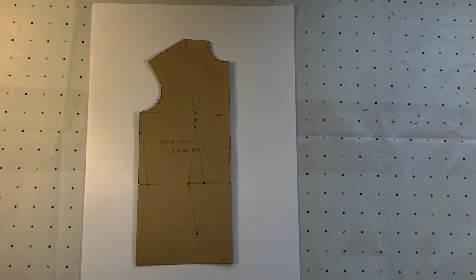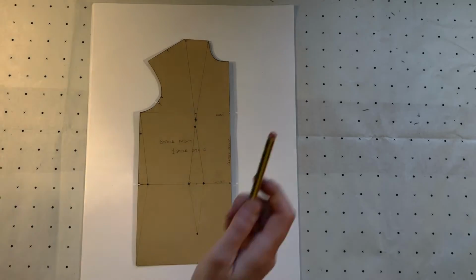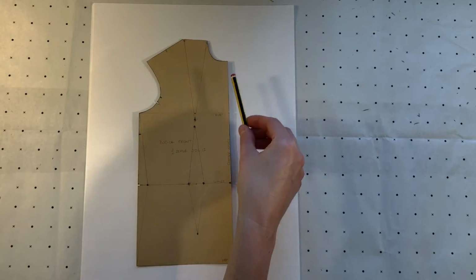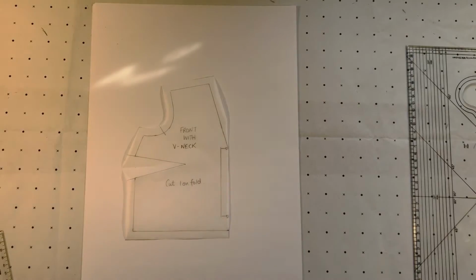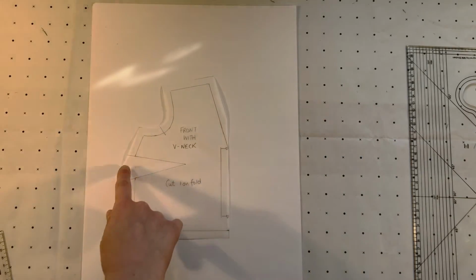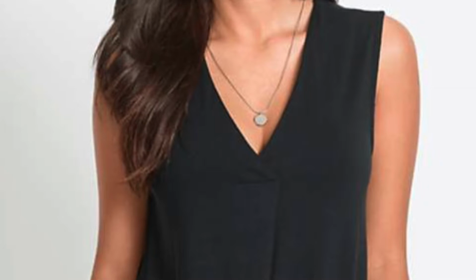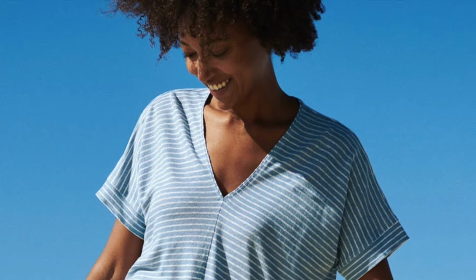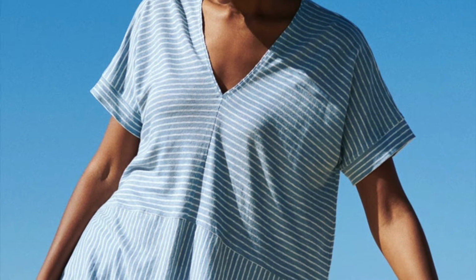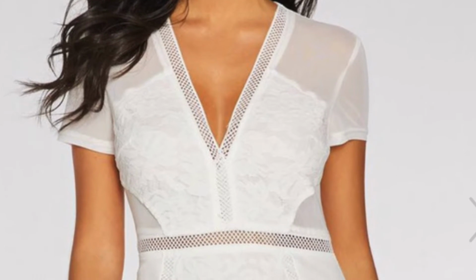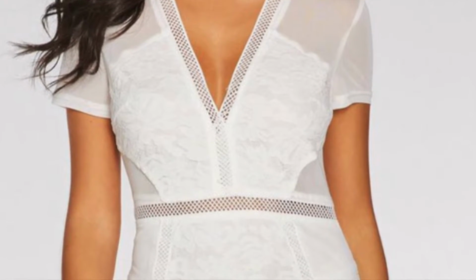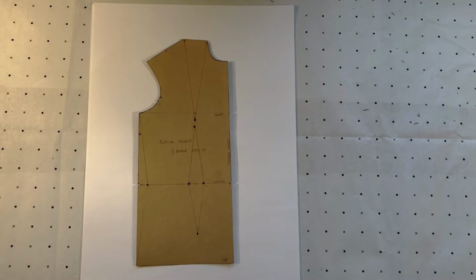Hi, I'm going to show you how you can adapt your bodice front block to create a pattern style with a V-neck. You'll end up with a pattern piece that should look like this, with a V-neck and the bust dart moved into the underarm position. You can see some examples of V-neck garments here. And I'll show you how you can create a pattern for one.